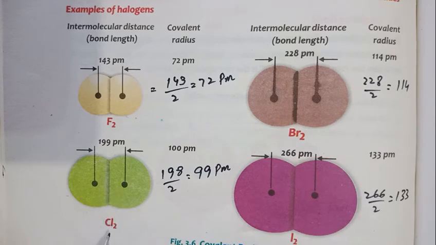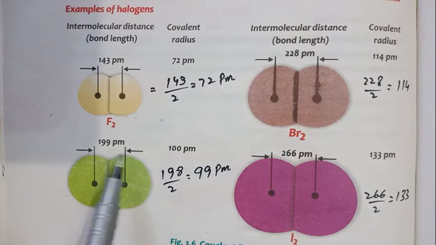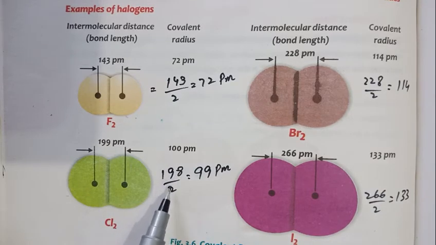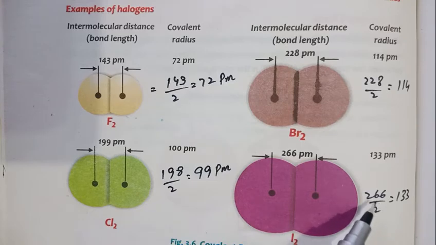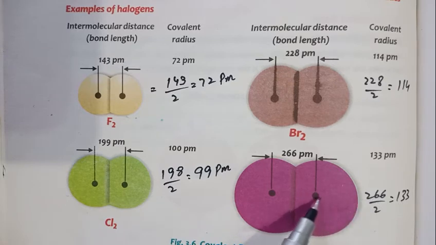There is another example in the halogens. In the halogen series, the chlorine molecule has a bond length of 198. So the covalent radius of chlorine is 99 picometer. Similarly, iodine: the covalent radius of iodine is 133, which is half of the distance between the nuclei of two iodine atoms.